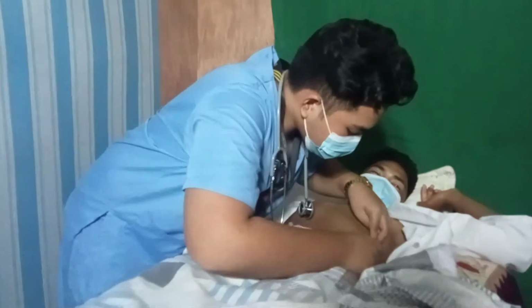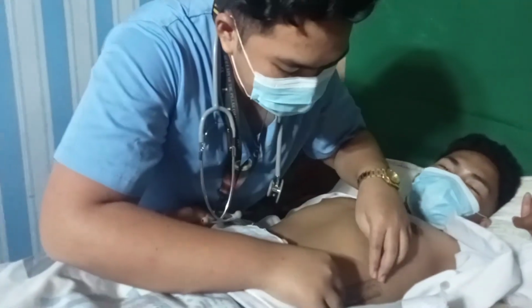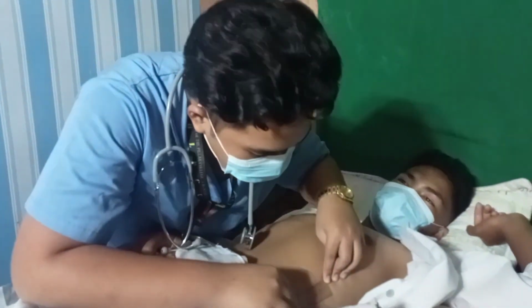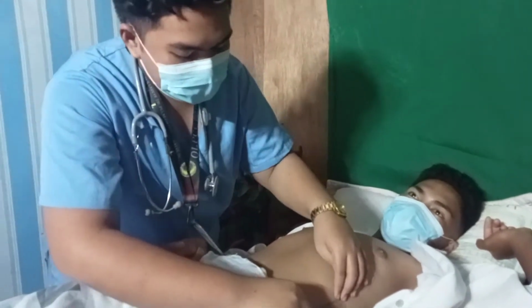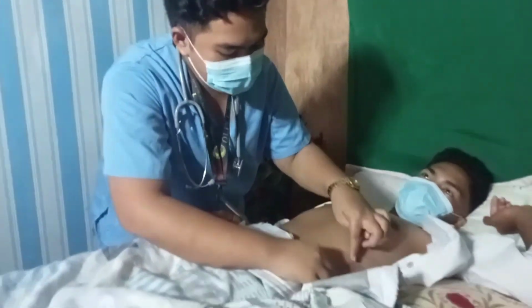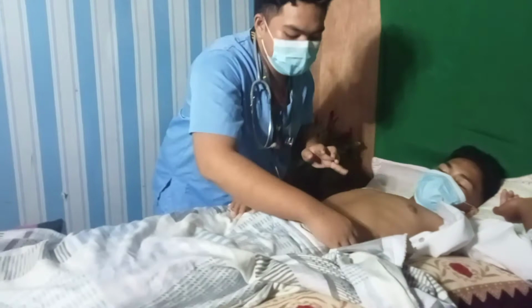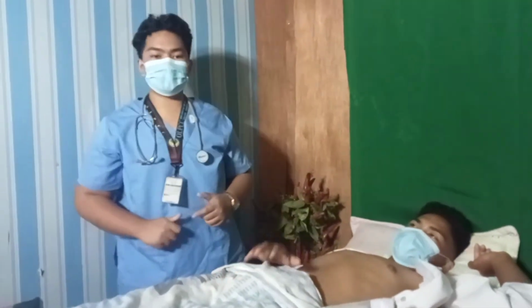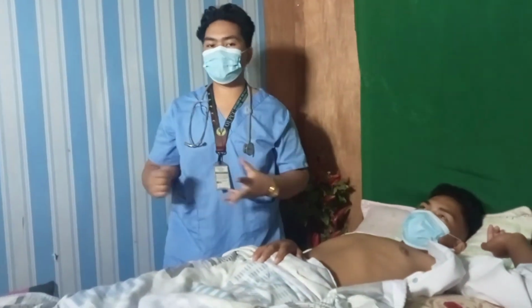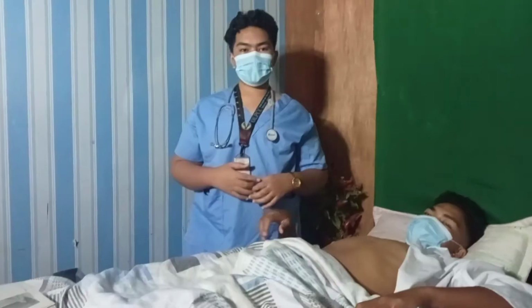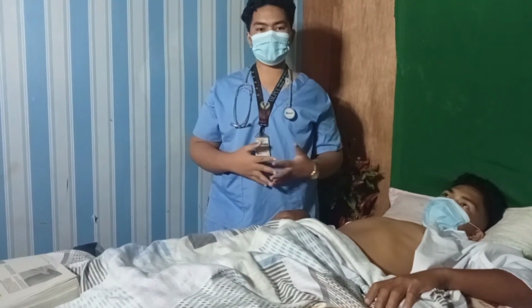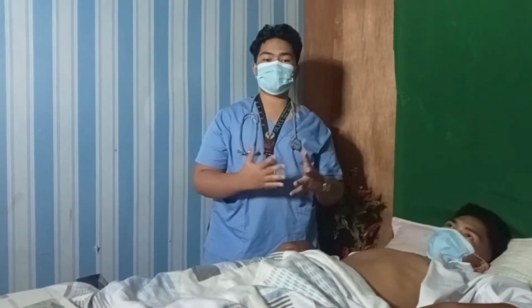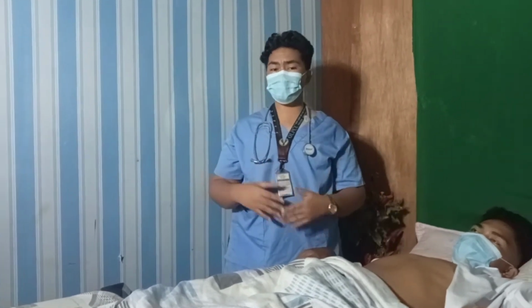So, as we can see, the size of the spleen of the patient, the dull sounds, is 7 centimeters, which is normal. And if what we get is larger than 7 centimeters, there is possibly splenomegaly, or enlargement of the spleen of the patient.